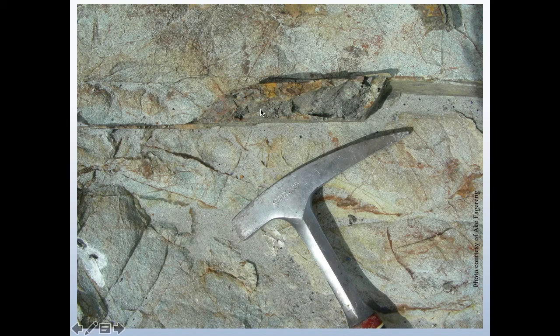In this case, the vein material is this black material. As was shown in the previous slide, this area where I'm hovering the mouse used to be connected to this area.